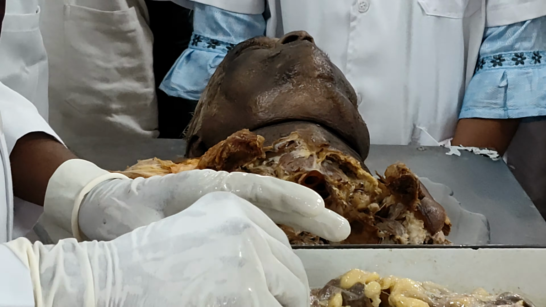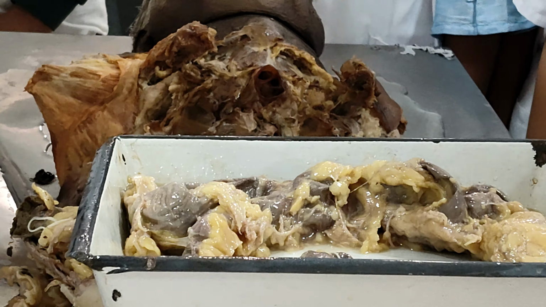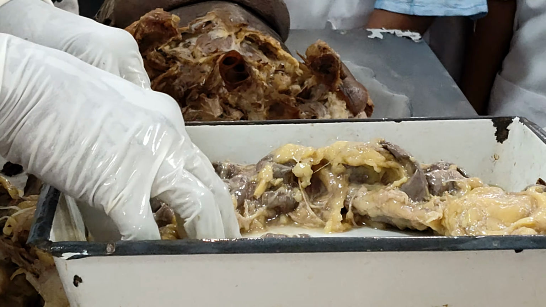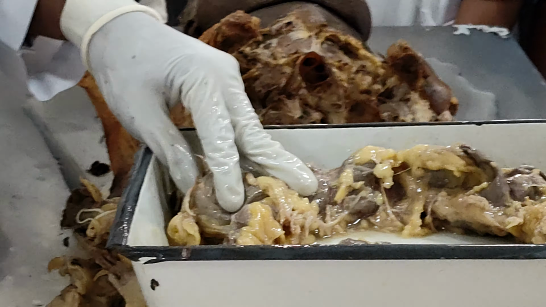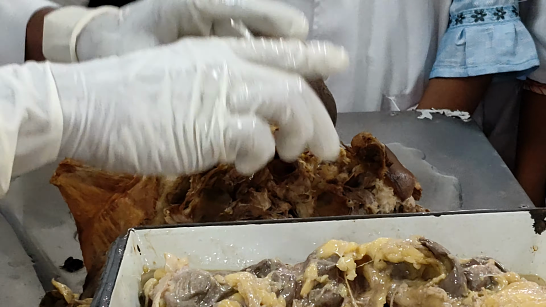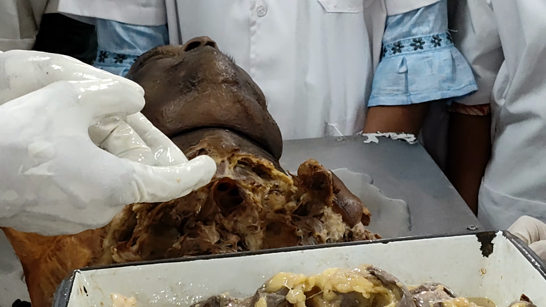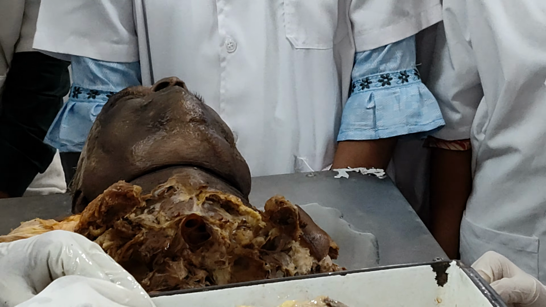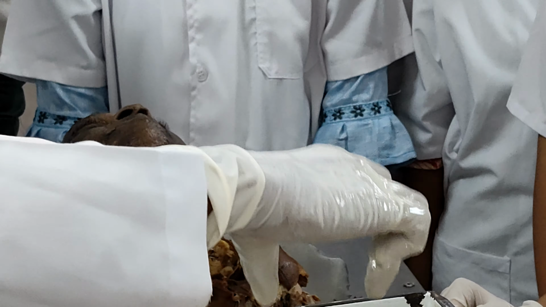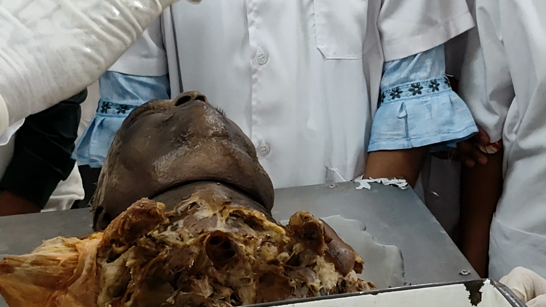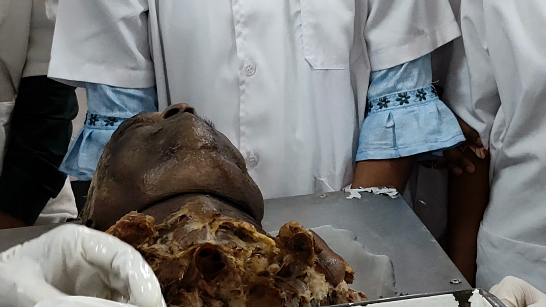And coming to the last structure, called the haustrations. You can see the haustrations here. Whenever you draw the large intestine, we draw it like this, right? These haustrations are formed because of the circular muscle in the large intestine. Why? Because the length of the circular muscle in the large intestine is longer than the length of the longitudinal muscle, which means that the longitudinal muscle cord is appearing in patches. That's the reason why the circular muscle coming in between causes these haustrations.